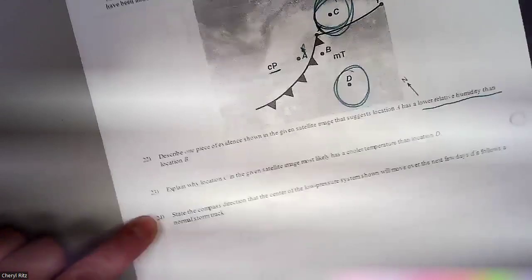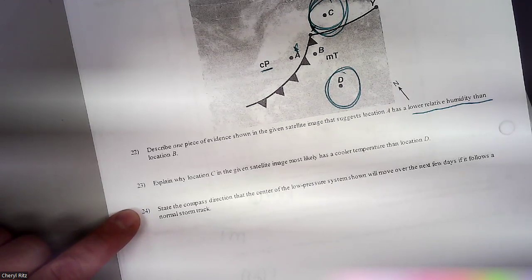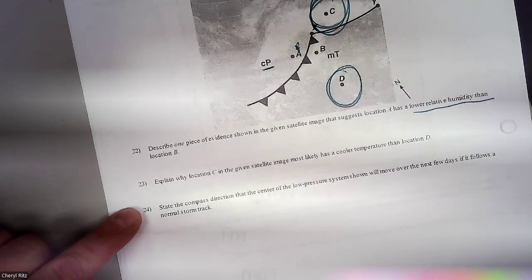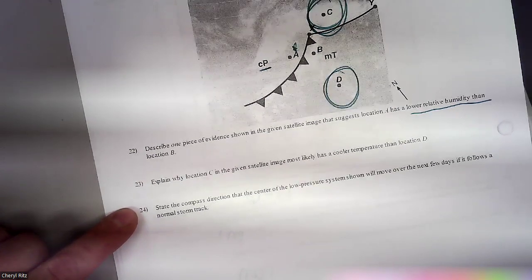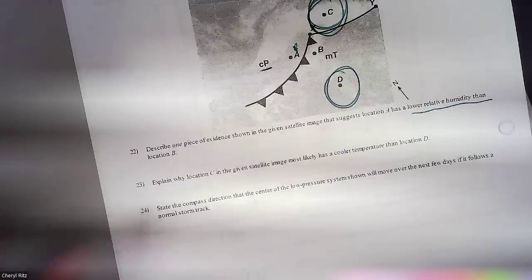Now, 24 confused a bunch of people, and I was very lenient, and I should have only accepted east, by the way, or northeast. So those of you who put southeast, I should not have accepted it, but I was feeling a little generous. State the compass direction that the center of the low pressure system will move over the next few days as it follows its normal track.